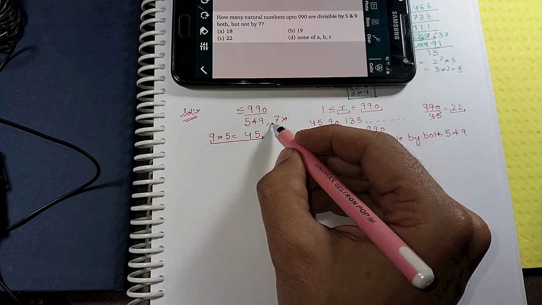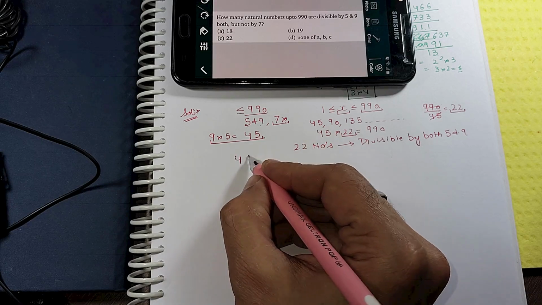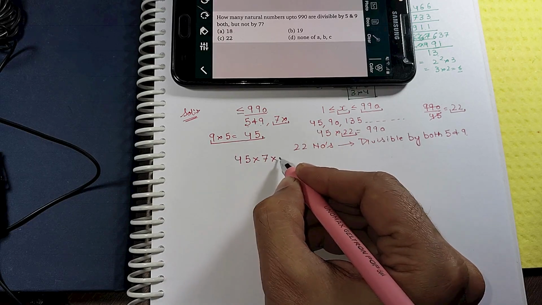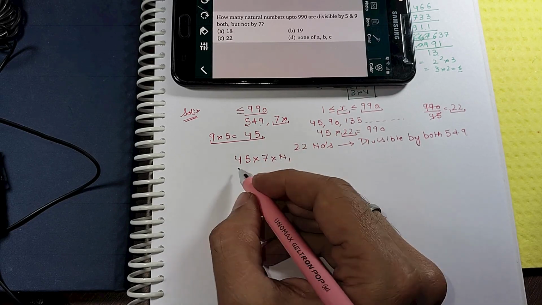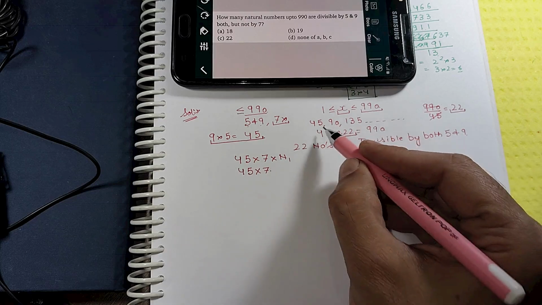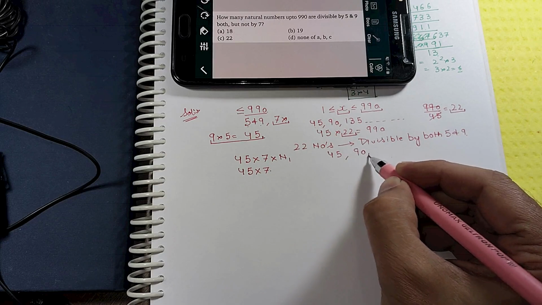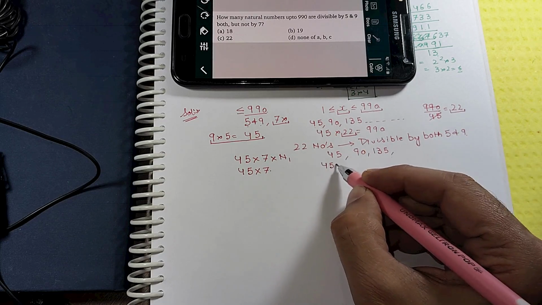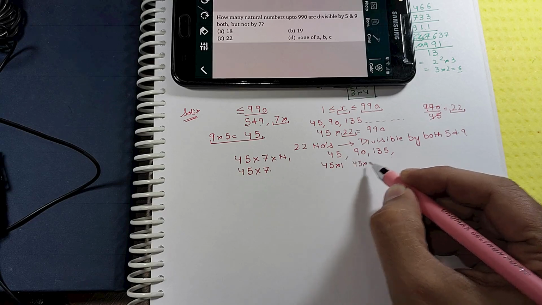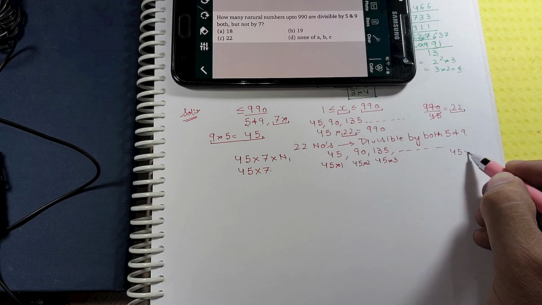Now the number should not be divisible by 7. What will be the form of the numbers which are divisible by 7? That will be 45 into 7 into some number n1, right? The very first number will be 45 into 7. Basically, this list is 45, 90, 135, and so on, which I can write in the form 45 into 1, 45 into 2, 45 into 3, and so on up to 45 into 22.